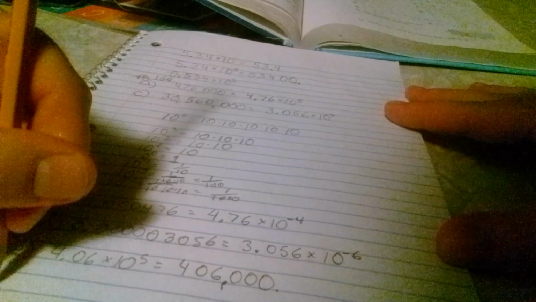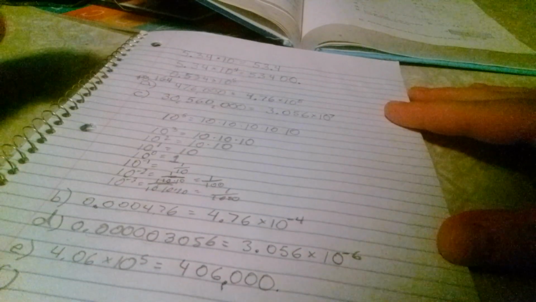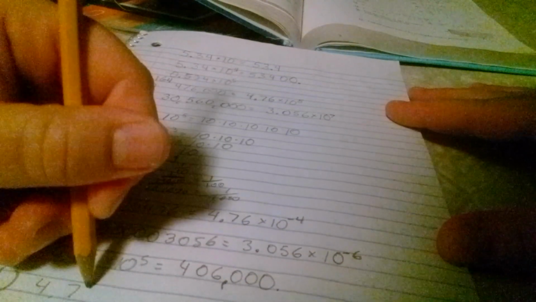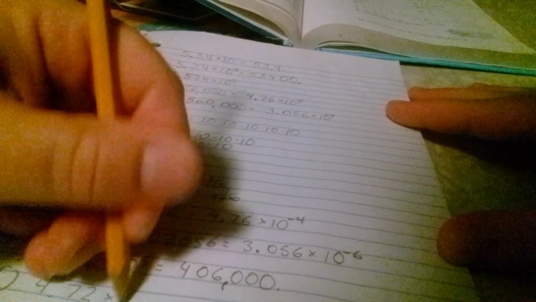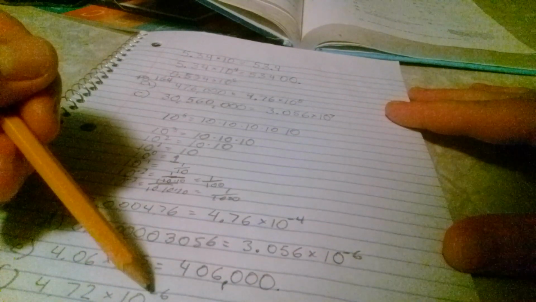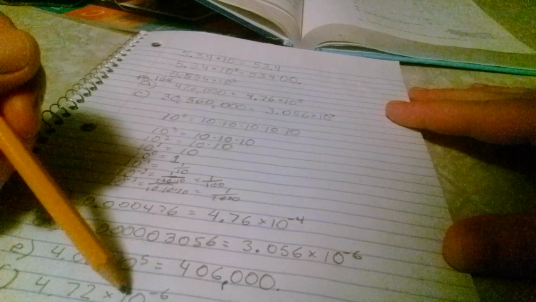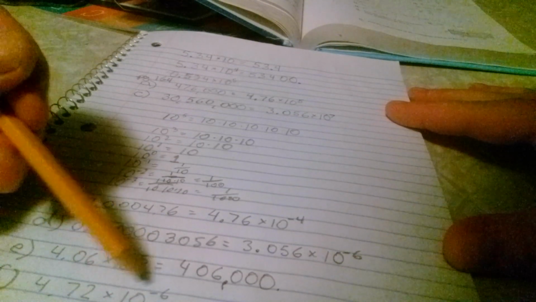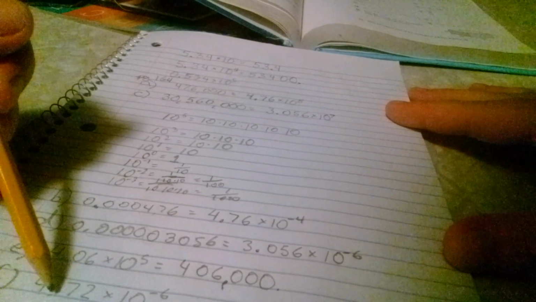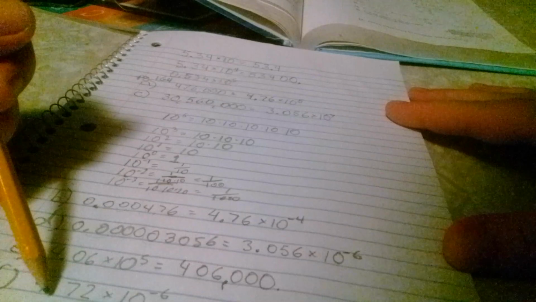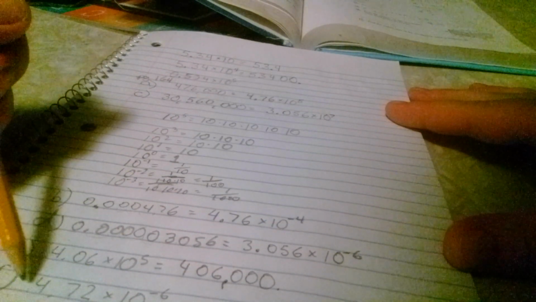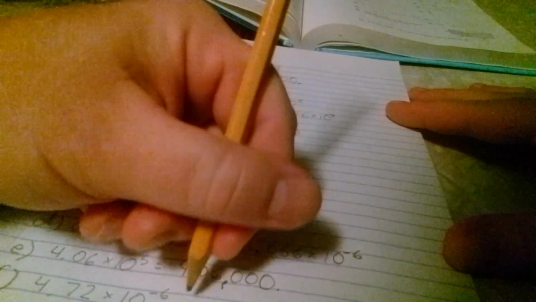Okay, and then F, we've got 4.72 times 10 to the negative 6. And since we have a negative exponent here, we know that it's the same thing as dividing by 10 6 times. So we're going to have to move this decimal place 6 times. I know that moving it to in front of the 4 would be 1, so I'm going to need 5 zeros there in front of it.